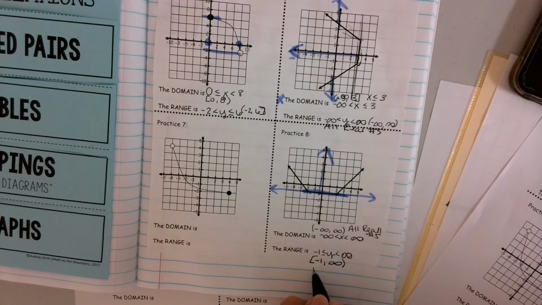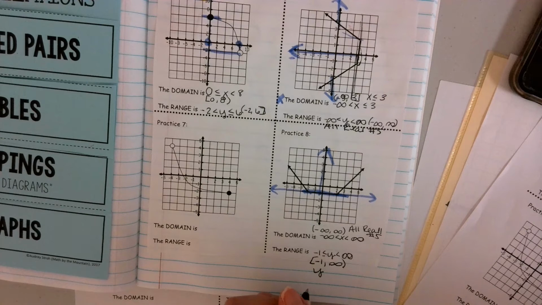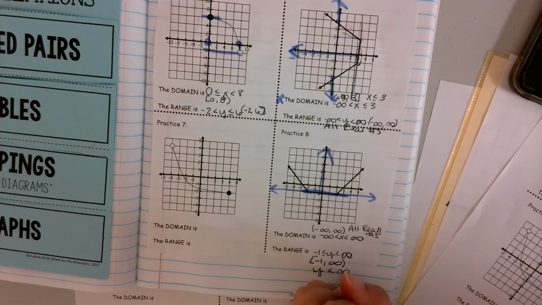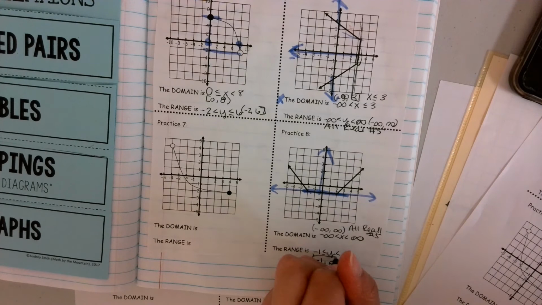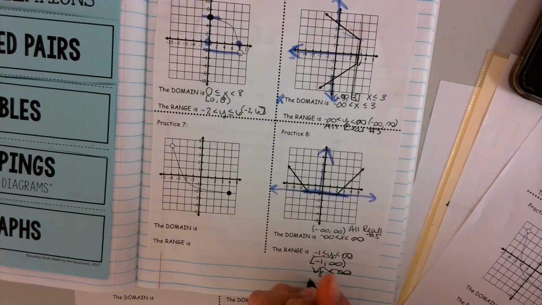Or I can just have this piece that says I want all my y values that are less than, oh, I don't want that. I want this piece right here. I want to flip the order. I want all my y values that are greater than or equal to -1. Sorry.